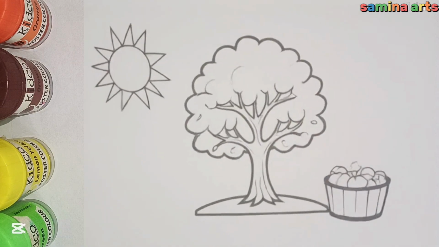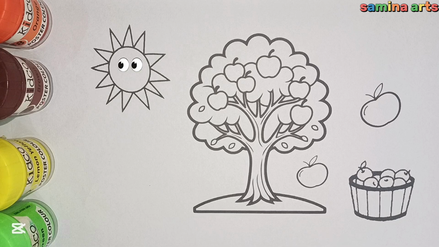I am Samina. Today we paint the three types of fruit tree.